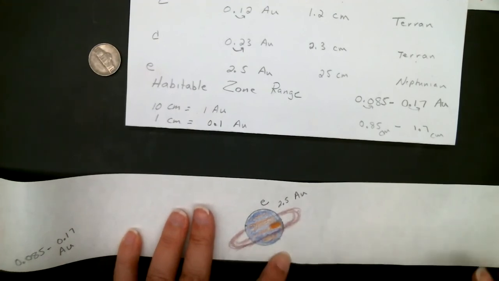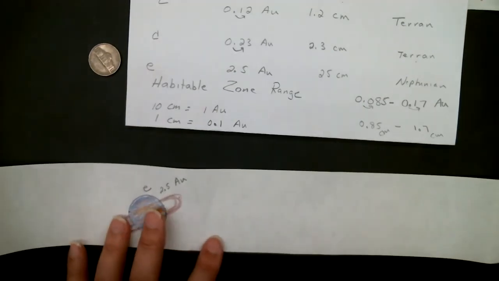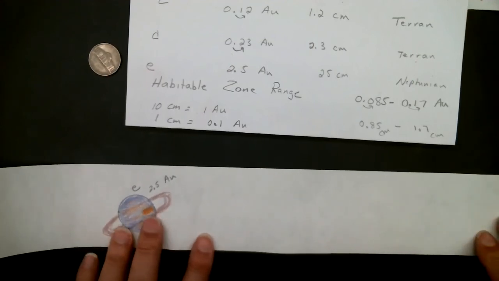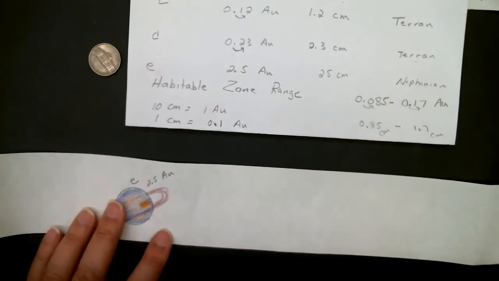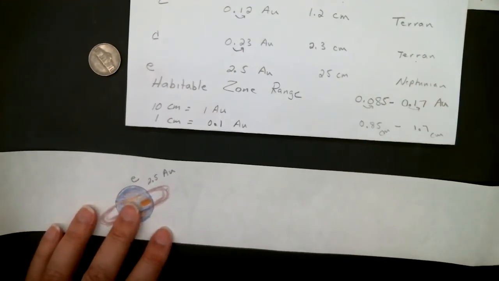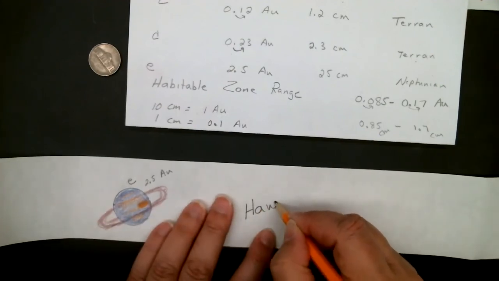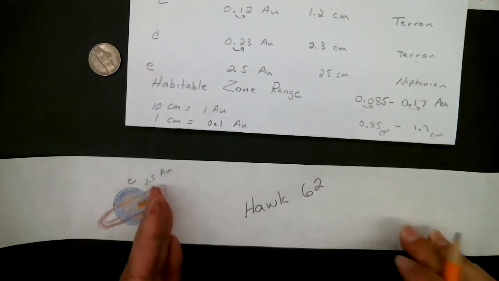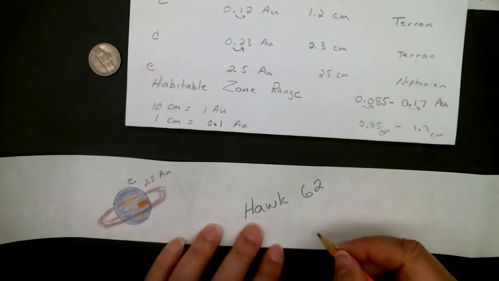Okay, all right. So then I still need to cut it at the end, but I didn't bring scissors. So I'm going to cut it at the end, but I also need to write the name of my system on there. So I'm going to write my system is Hawk 62. So that goes on the end. You should have some paper left at the end. And then your name, okay?